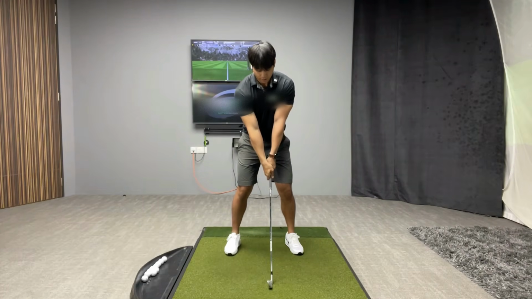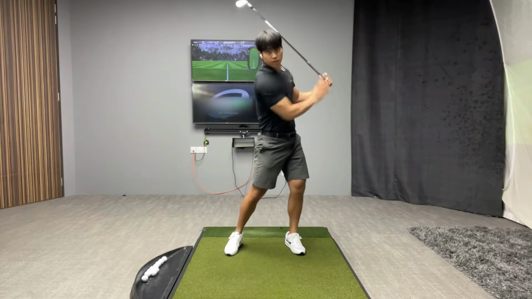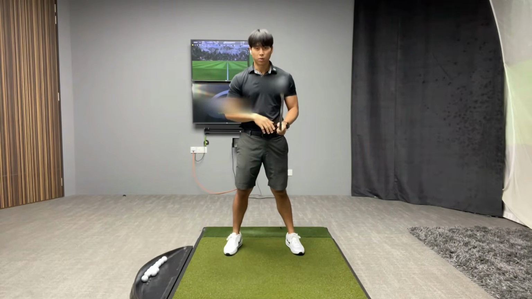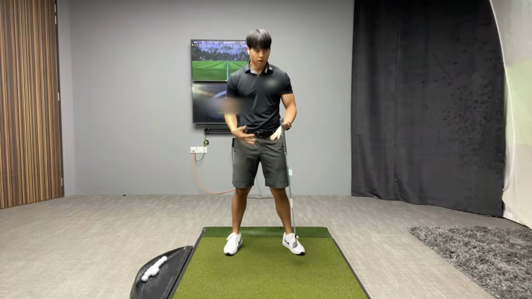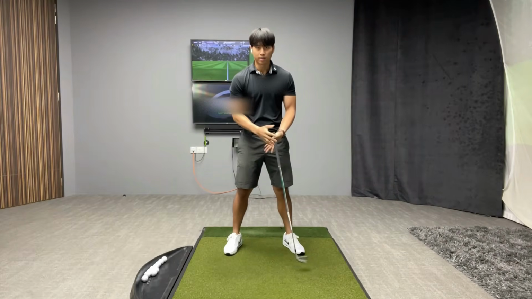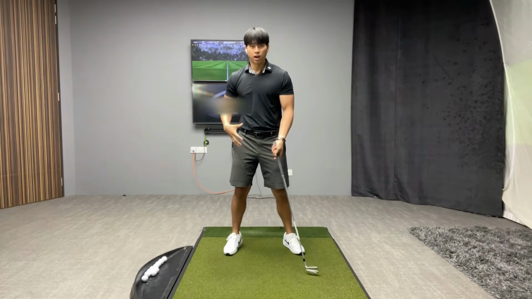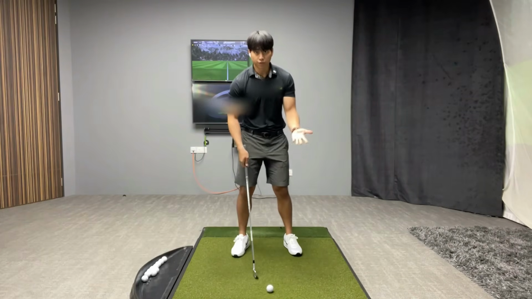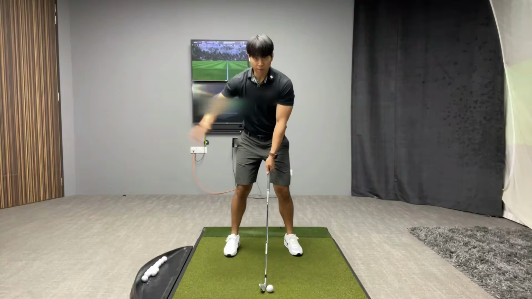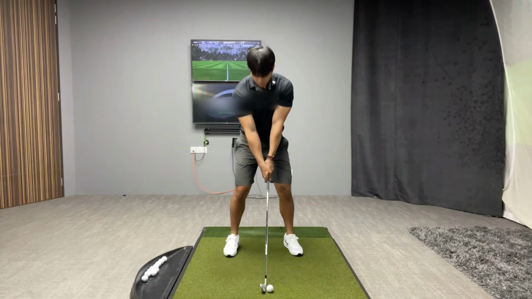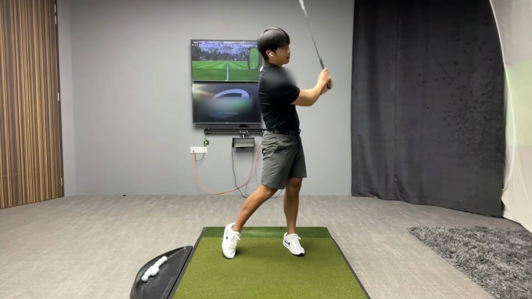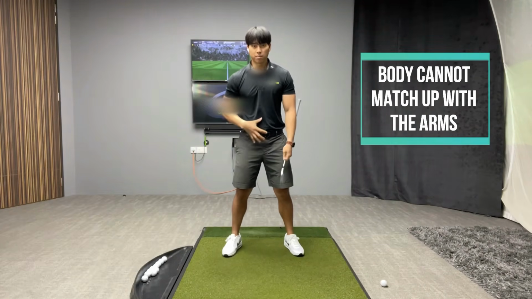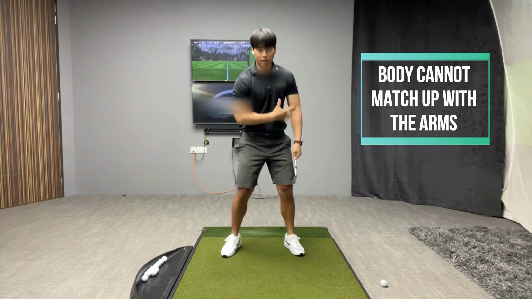So they kind of look like they're going like this, like they're just trying to take as little time as possible from the top. And what that does is that it throws off all the sequencing of your body. It makes your arms go really quick, and it doesn't allow you to utilize your body very well. So for instance, if I were to try and replicate that kind of rhythm, where I go really fast and then really quick coming down, you can see that my arms move quickly, but my body doesn't really have time to match up with my arms.